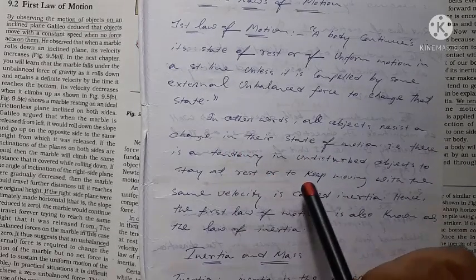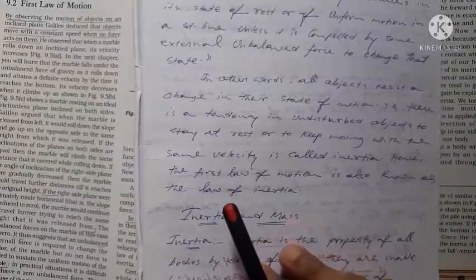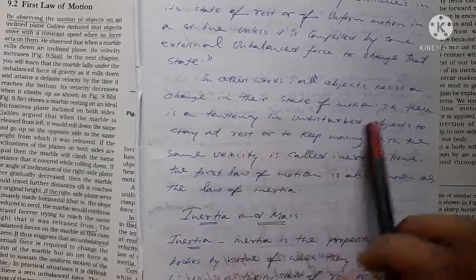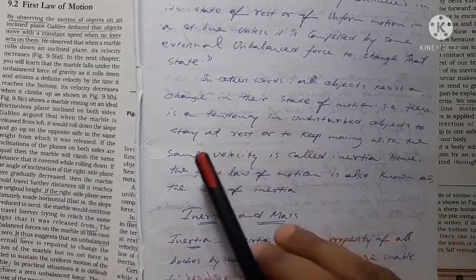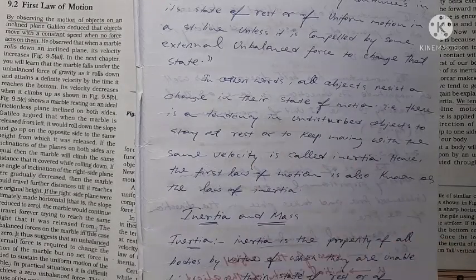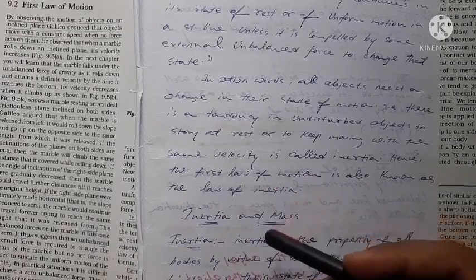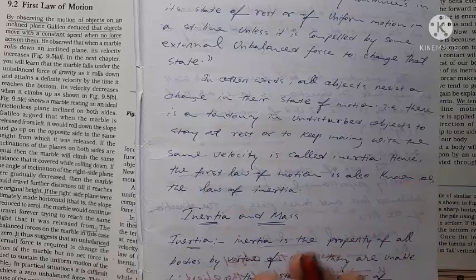The tendency in undisturbed objects to stay at rest or to keep moving with the same velocity is called inertia. Hence the first law of motion is also known as the law of inertia because it speaks about inertia. So inertia is the tendency of an object which is at rest to remain at rest, or an object which is in motion to remain in motion, until and unless an external unbalanced force is applied on it.